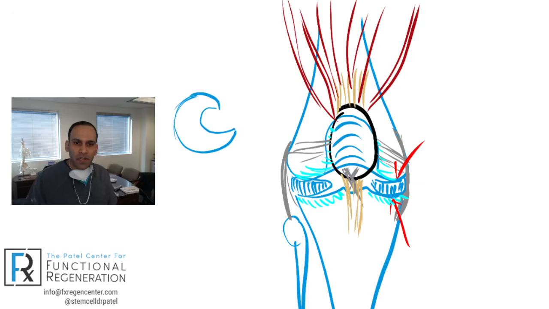And that whole spectrum that we just described, that's called osteoarthritis. So going from the meniscus starting to break down, to the cartilage wearing down, to the bone underneath it breaking down, that's all a part of osteoarthritis. And with the exception of when the bone is actually breaking down, the truth is that osteoarthritis does not necessarily equal pain.